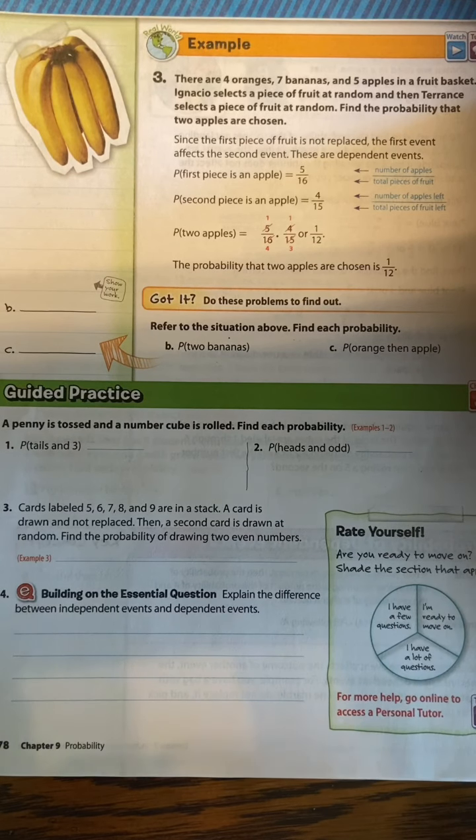Okay, guys, we're back and we're ready to work, starting on page 778. Numbers 1 and 2 want us to find the probability of the events given. It says a penny is tossed and a number cube is rolled. Find each probability. So for number 1, we want to know the probability of tossing tails on the penny and rolling a 3 on the number cube.